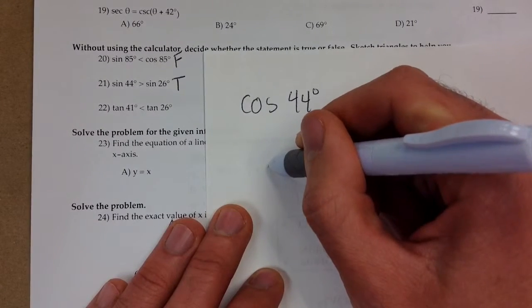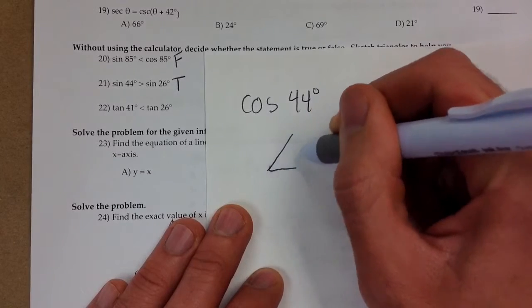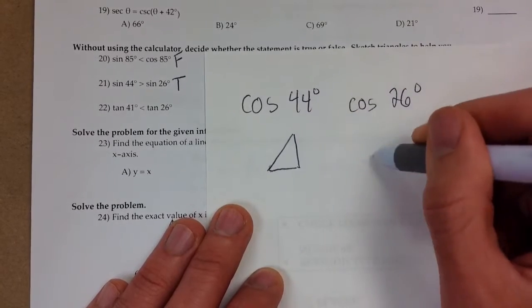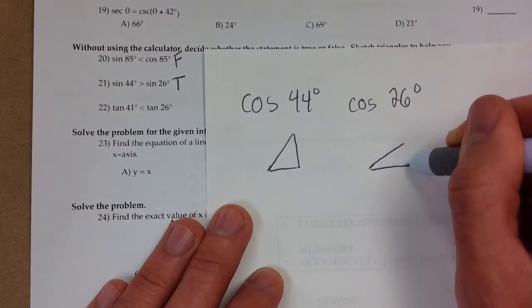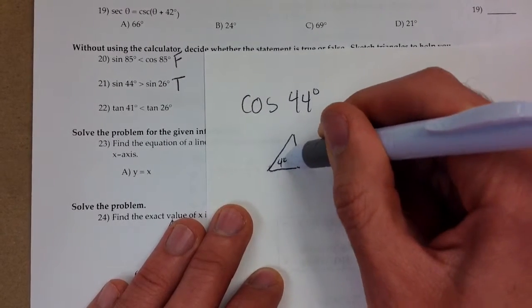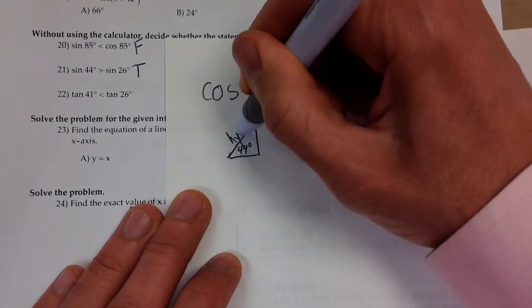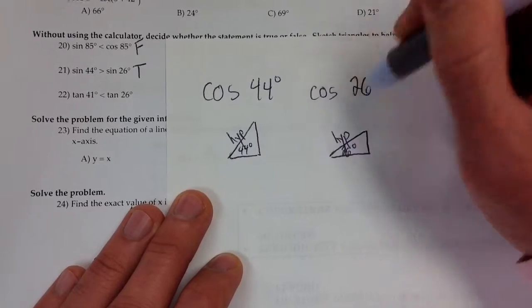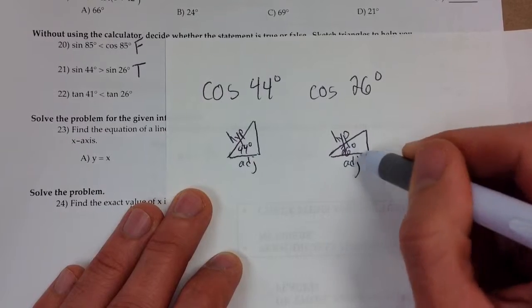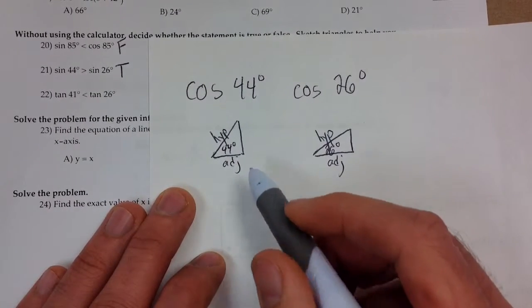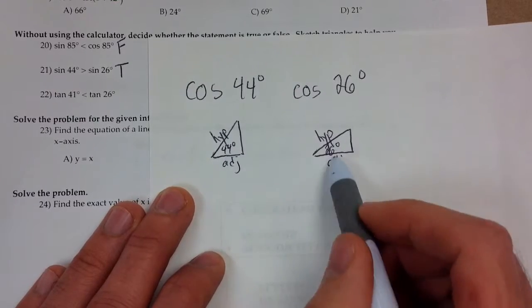Again, sketch the triangles. 44 is going to be taller than 26. I tried to make the hypotenuse the same, just to keep it simpler. Cosine, you know, is adjacent over hypotenuse. So in which situation is adjacent going to be larger, 44 or 26?